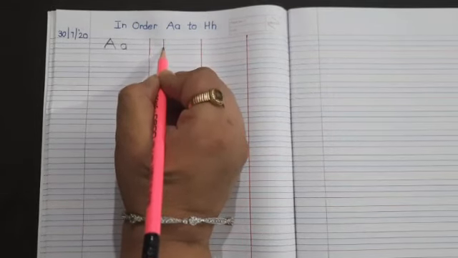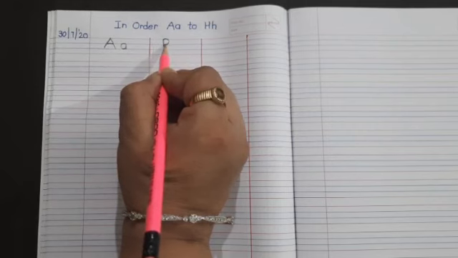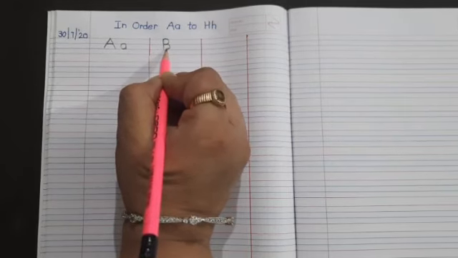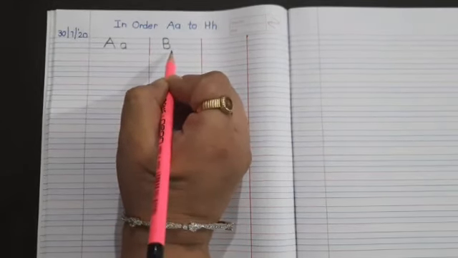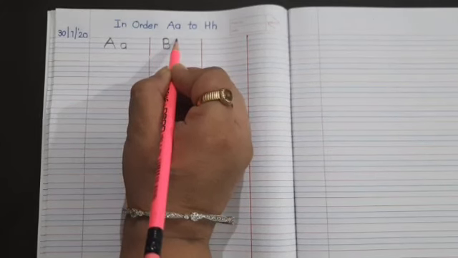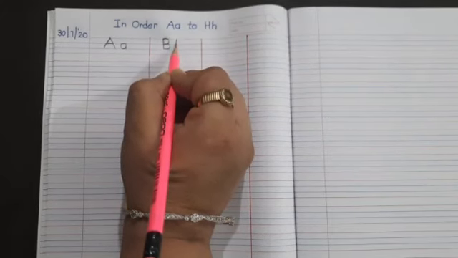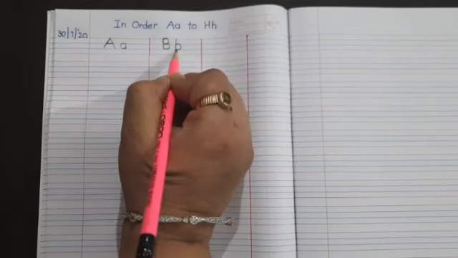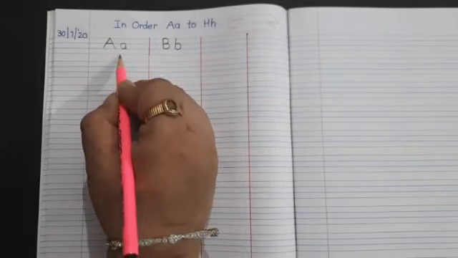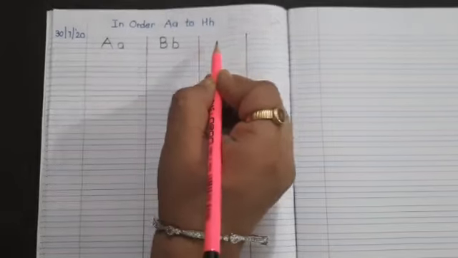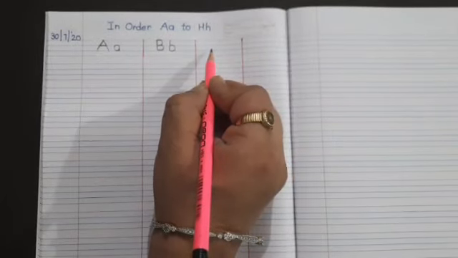Capital B, like this, and small b from red line to second blue line. Small b. A, B. Now which alphabet will come?